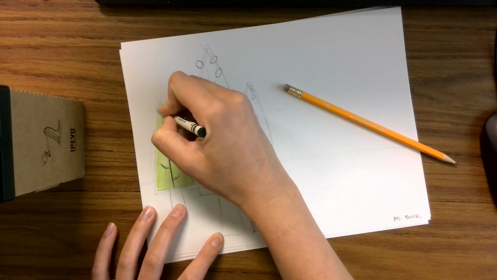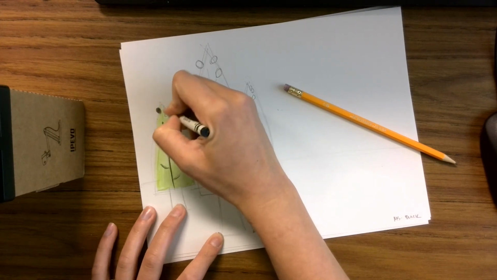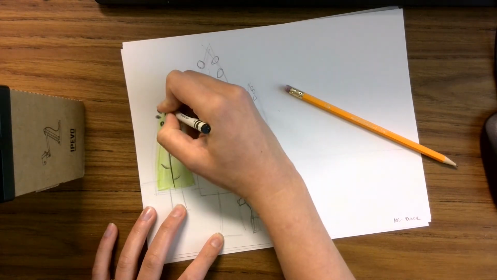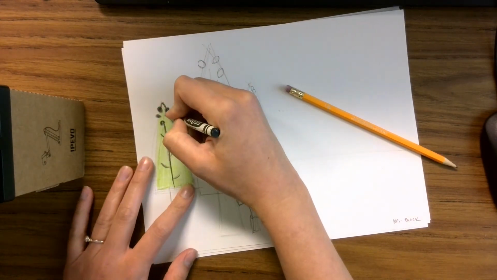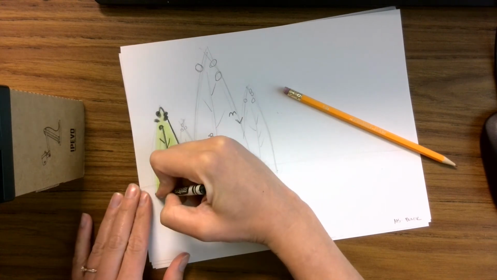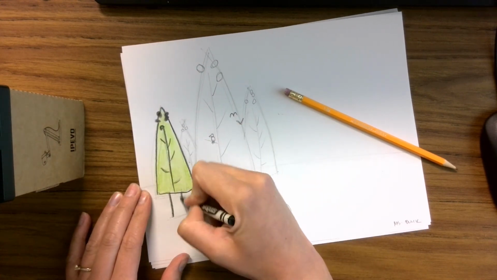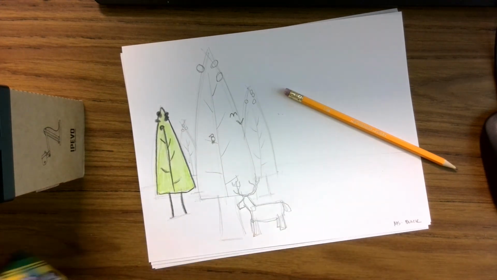Okay, see how much better that looks? I'm going to color in my pine cones. And I'm going to do my best color job. Okay, think about what colors these different things should be.